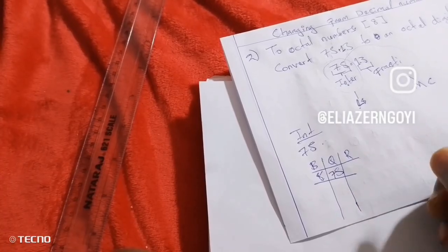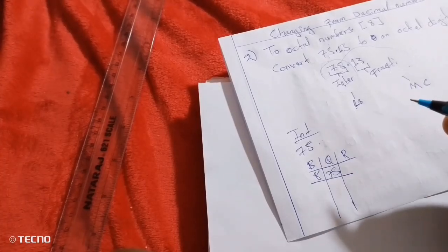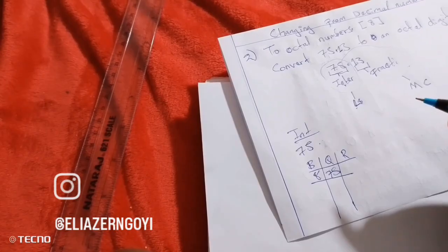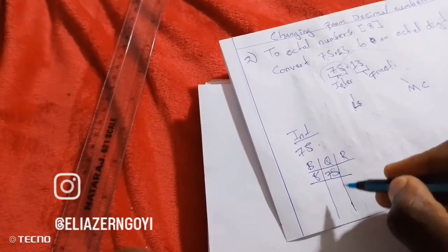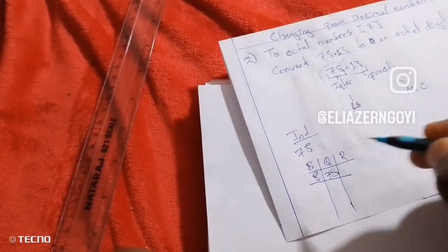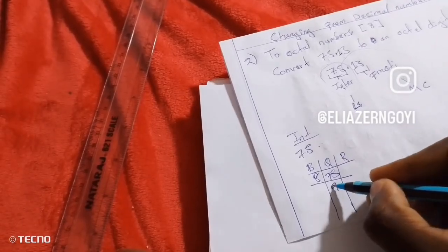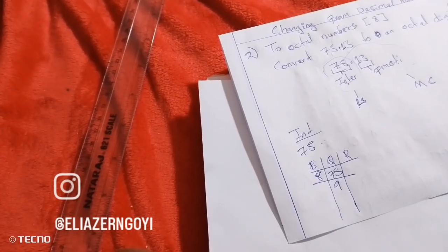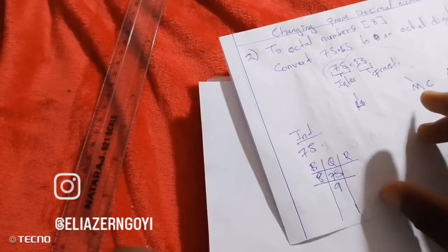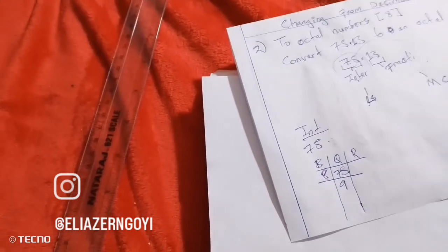So 8 into 75, it goes 9 times, and then the remainder should be 3, because 8 times 9 gives you 72.